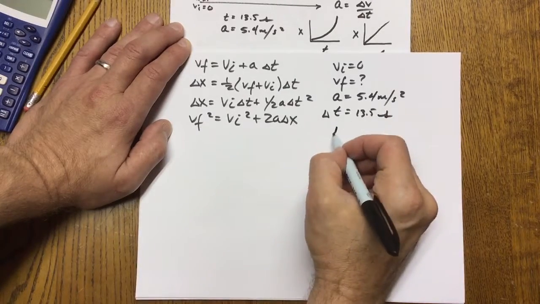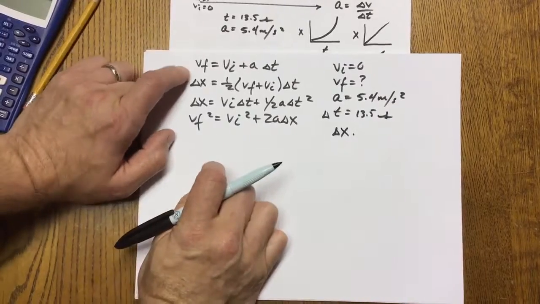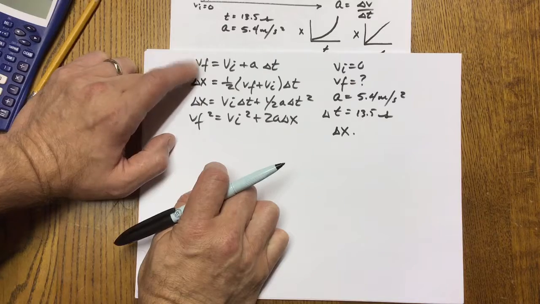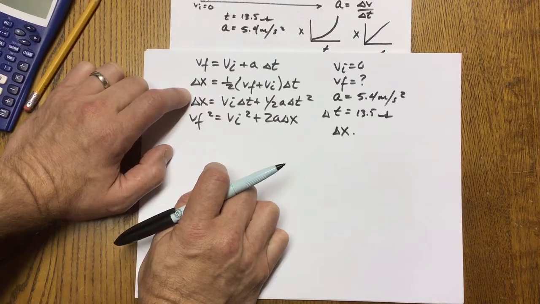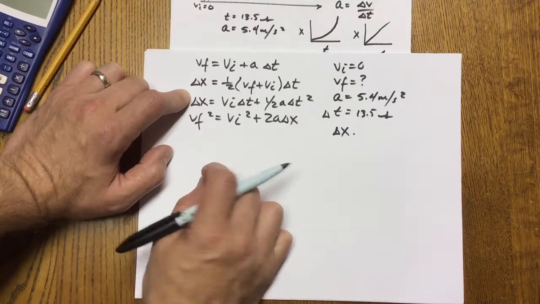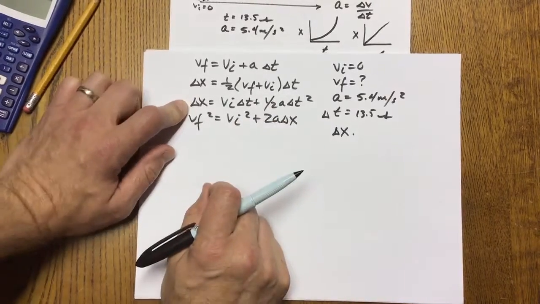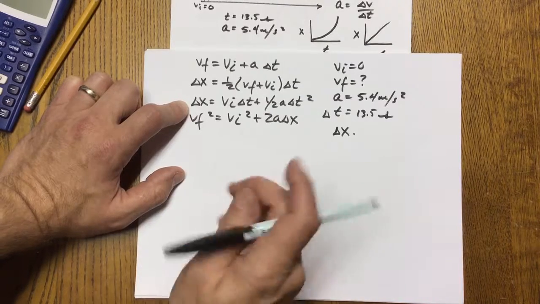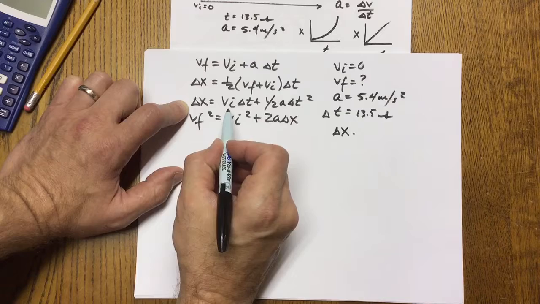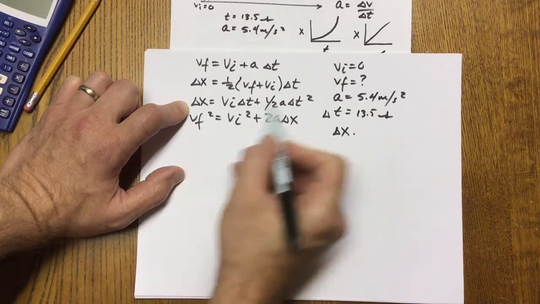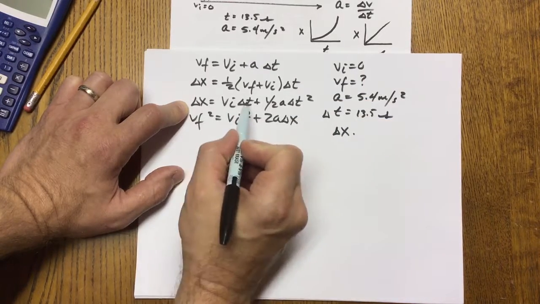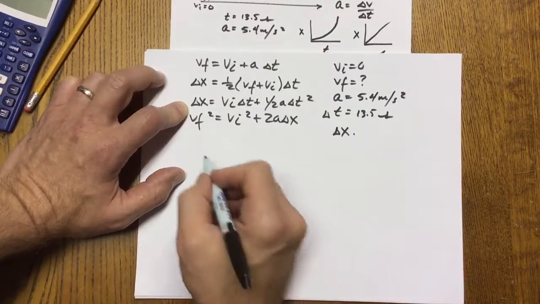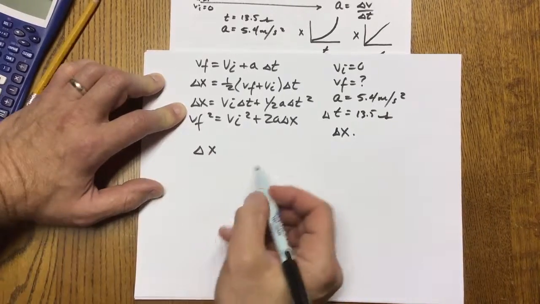The question asks us to find the displacement, so we'll go through our list. Will this one allow us to do it in one step? No, because I don't know the displacement. How about this one? No, because I don't know the final velocity. How about the third one? At first glance, it may not look like it, but what was the initial velocity again? That initial velocity was 0. If the initial velocity is 0, this term disappears. Do we know the acceleration? Yes. Do we know the time? Yes. Therefore, we can solve it using this equation number 3.